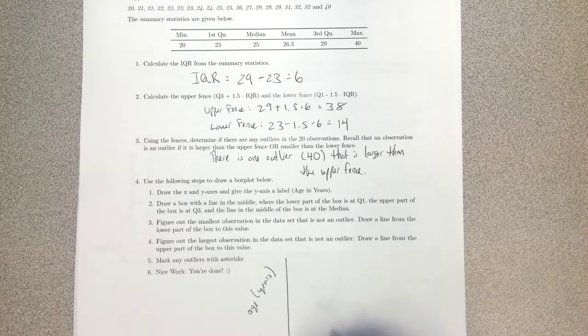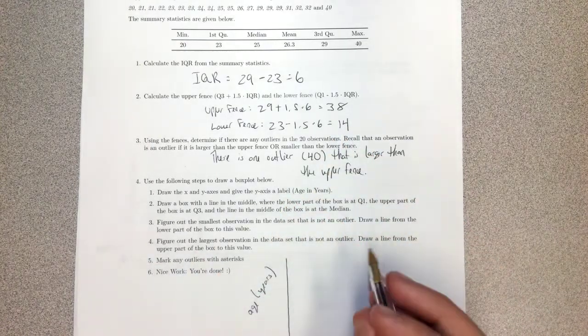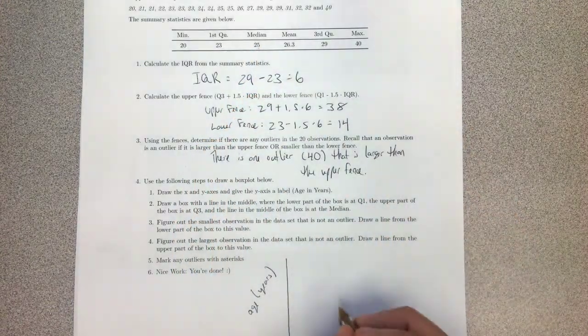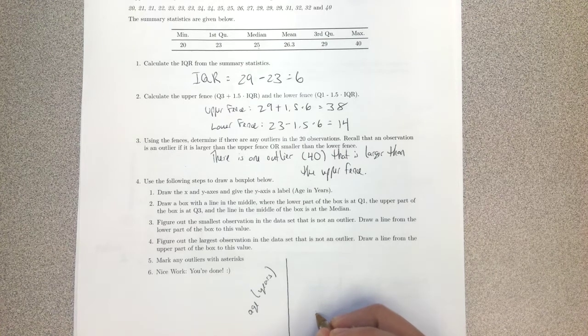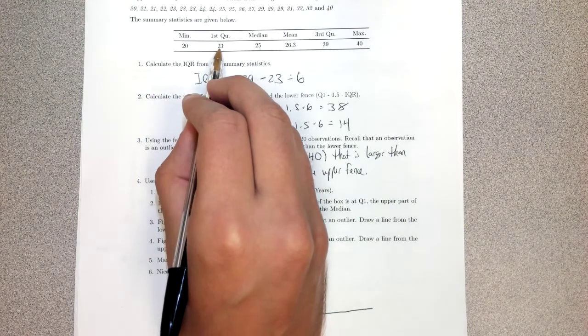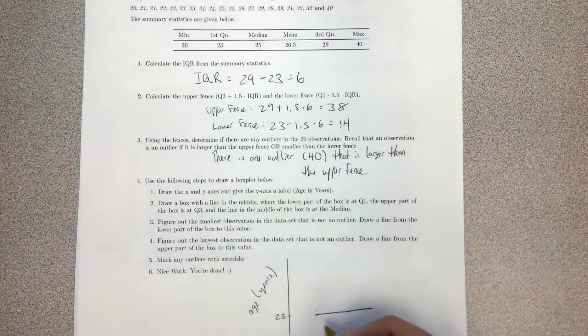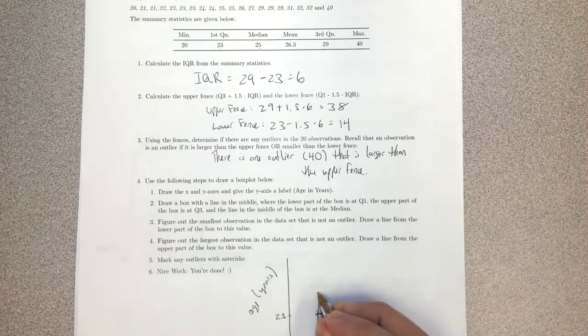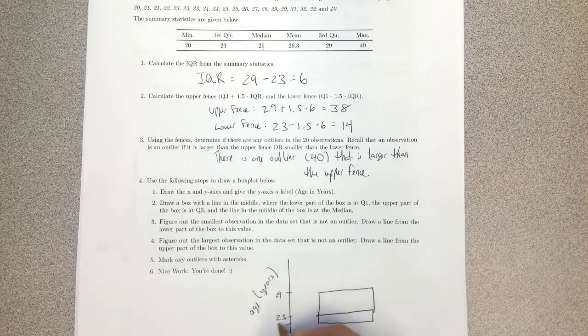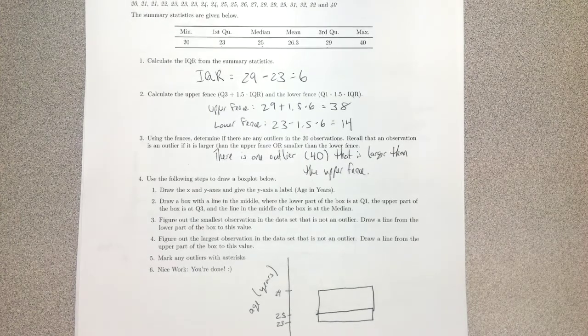And so now we're going to start by drawing the box. And so the box is going to have a line in the middle that's about 25. Make that 25. And then the outer parts of the box, it's going to extend to 23 on the lower end and then up to 29 on the upper end. I'm going to make it extend a little bit farther on the upper end, so it looks something like that.